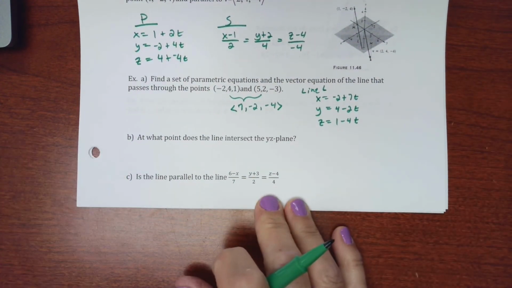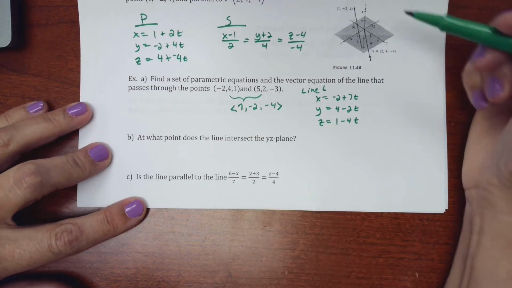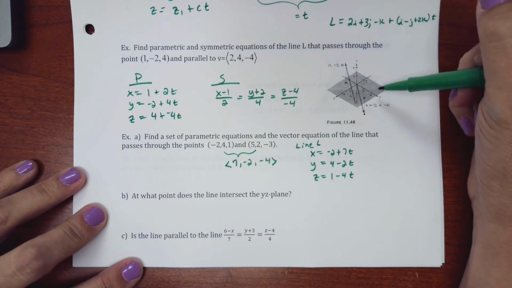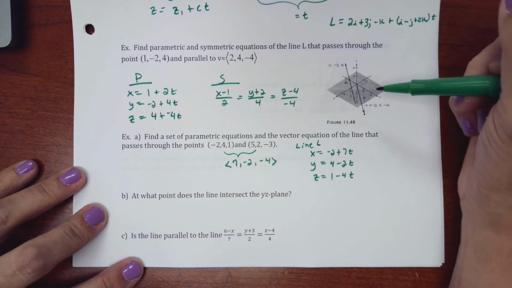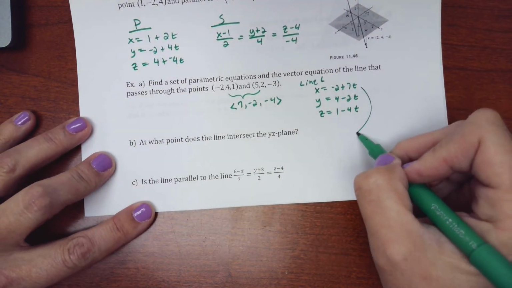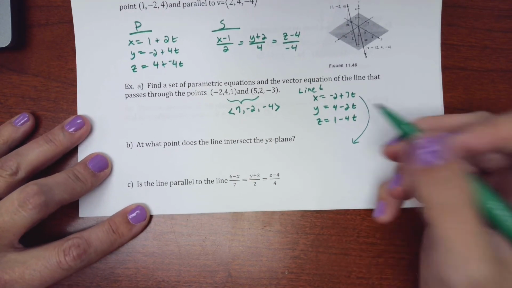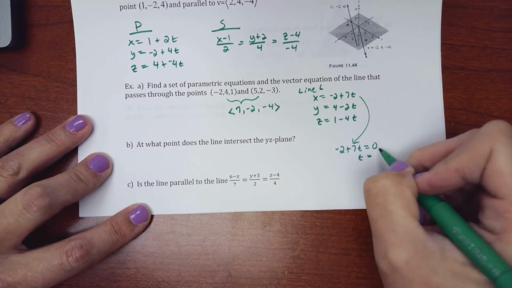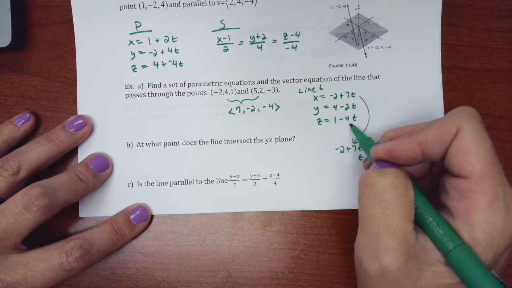So at what point does the line intersect the YZ plane? So think about on the YZ plane. When you're on the YZ plane, ask yourself, what letter is equal to 0? So if you're on this plane that is at the Y and the Z plane, that means you haven't gone out on the x-axis. So anything on the YZ plane, the x value would equal 0. So I'm going to steal this up here, and this has to equal 0. The x value has to equal 0. So what I would do is take negative 2 plus 7t, set it equal to 0. You solve that, you'll get 2/7.